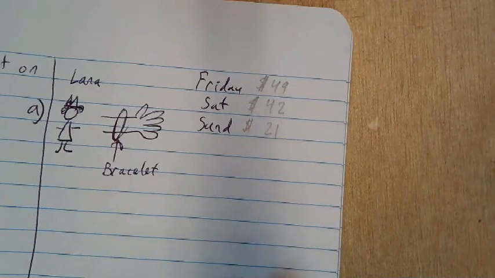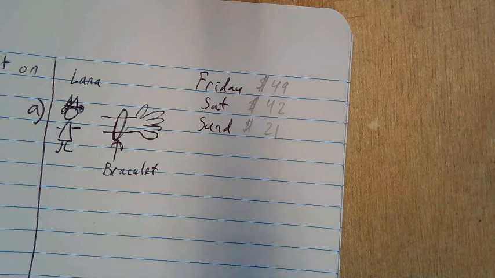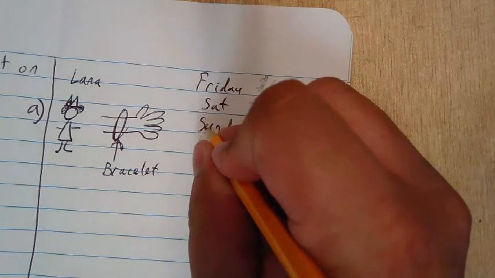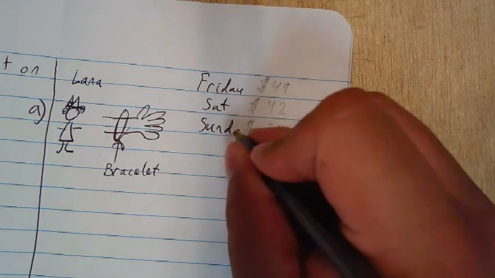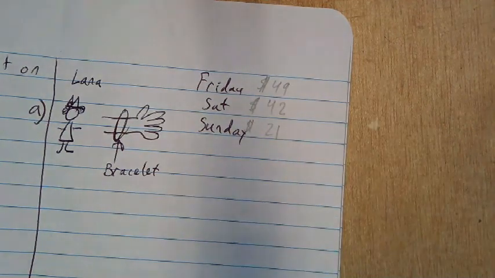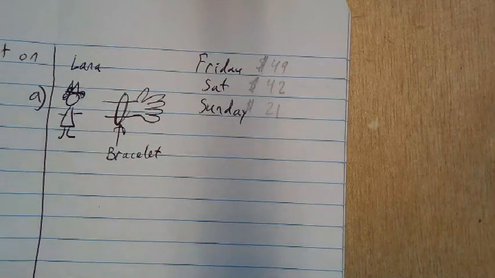So the question is, how much did she charge for each bracelet? How much did she charge? It has to be the same price for all of this to work. Okay. By the way, I know it looks like sand. Let me just finish the writing here. Sunday, and then Saturday, Friday, obviously for Friday. All right, same thing. Greatest common factor.